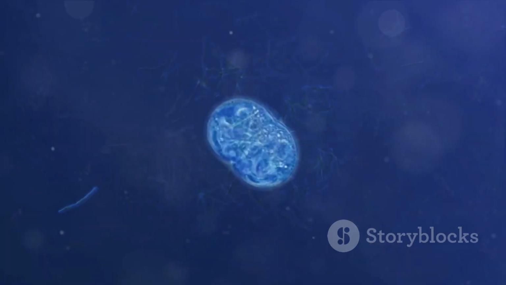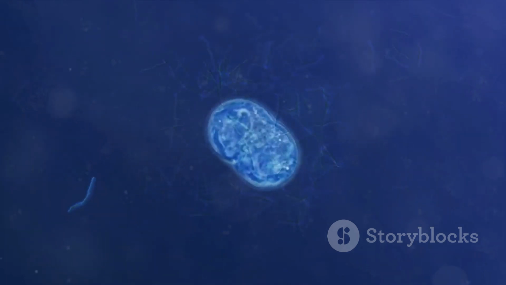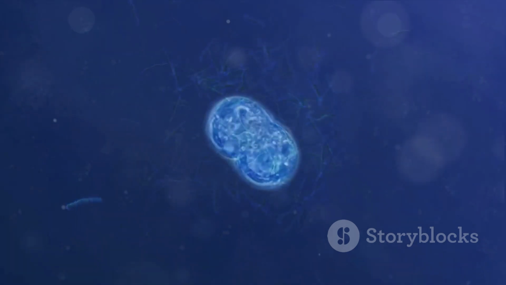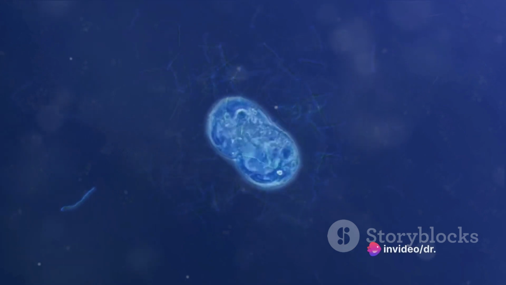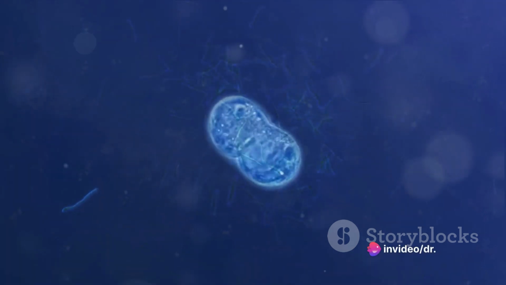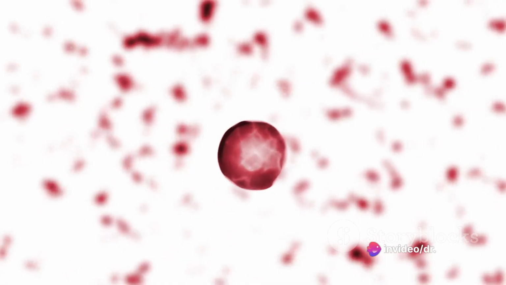G2 phase. During the second gap phase, or G2 phase, the cell grows more, makes proteins and organelles, and begins to reorganize its contents in preparation for mitosis. G2 phase ends when mitosis begins.